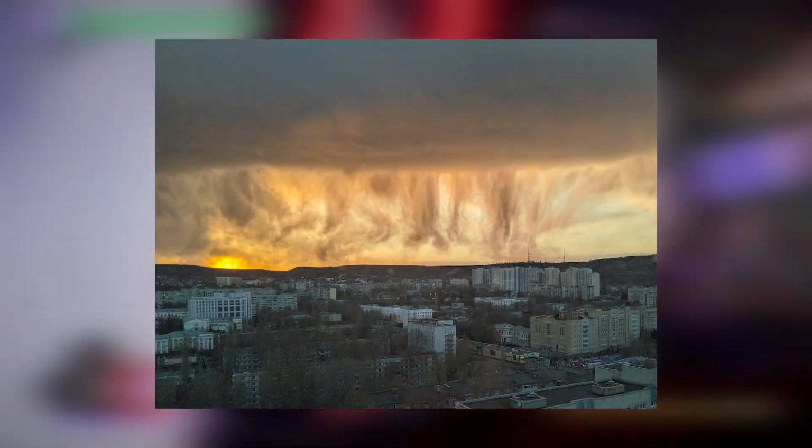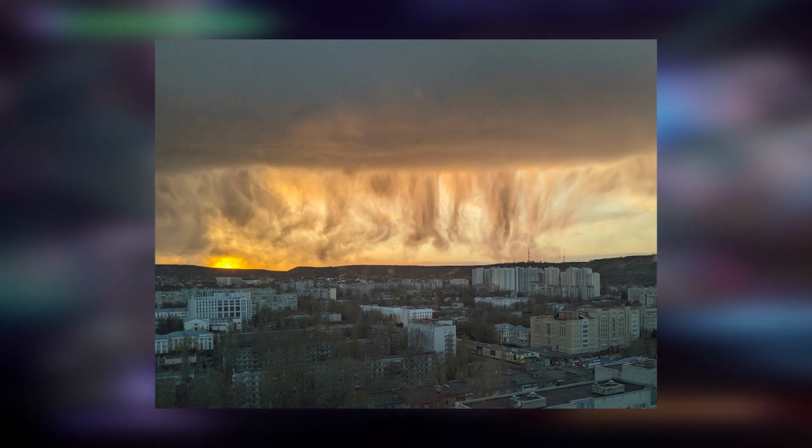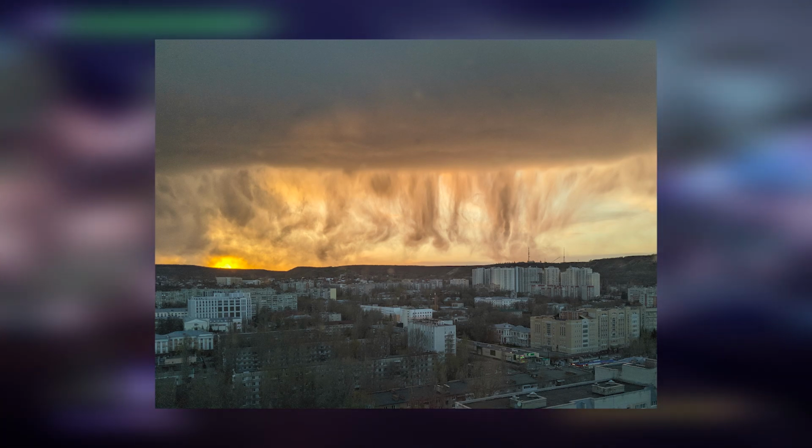Virga in Latin means twig, rod, or staff. A virga or dry storm is a vertical trail of a cloud that does not reach the Earth's surface. This happens when the precipitation evaporates or sublimates in midair before reaching the ground.